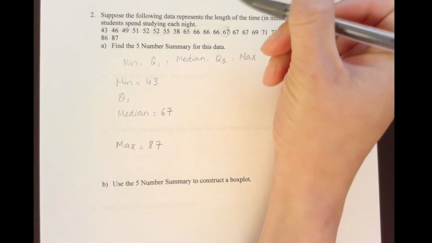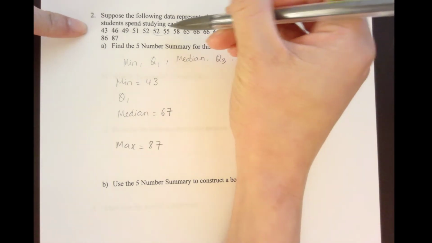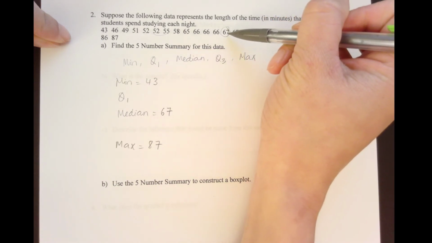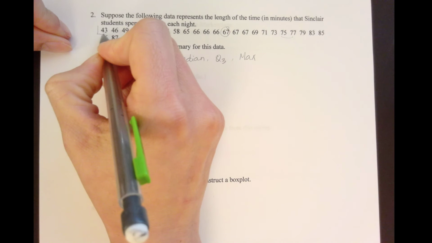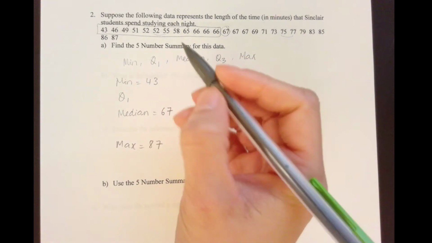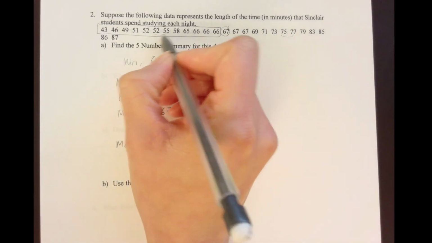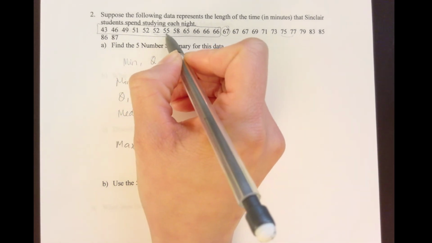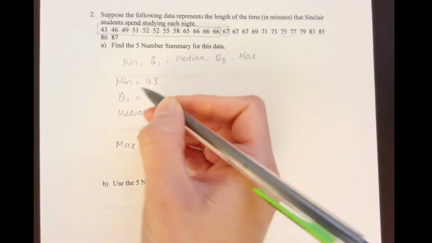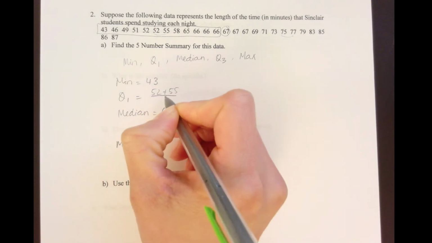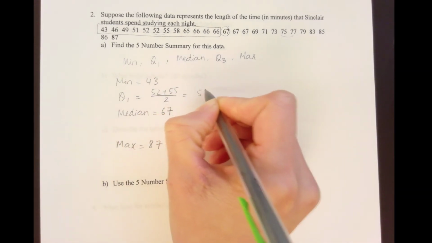Now, Q1 is the median of the lower half, the half that has the data that are less than 67. So we're looking at this part right here. And there are two middle numbers in this little set. The two middle numbers are 52 and 55. So the median for this little set would be the average of these two middle numbers, and that would be your Q1. So Q1 is 53.5.